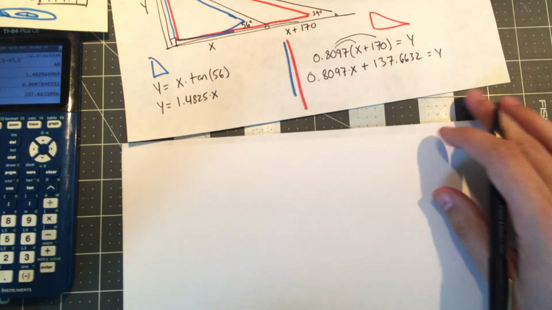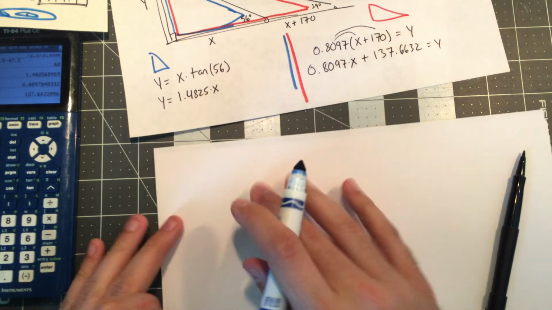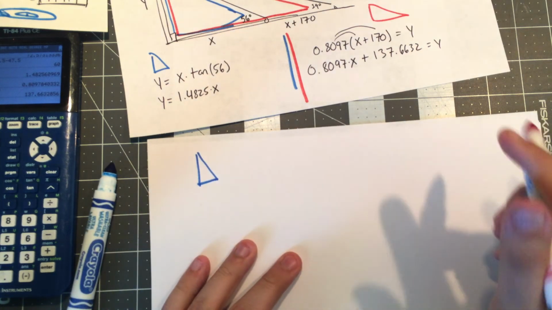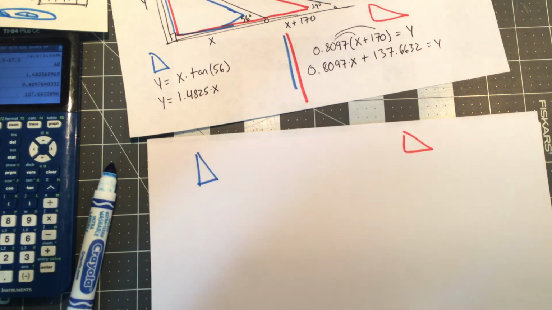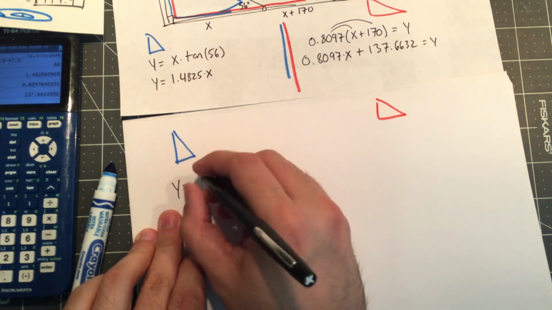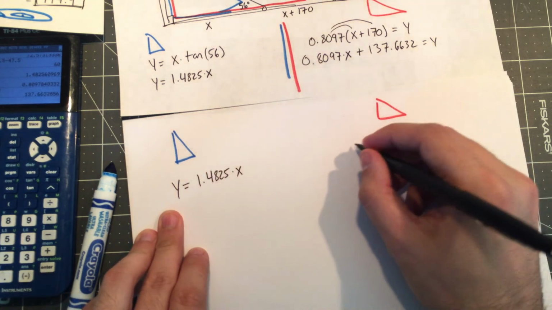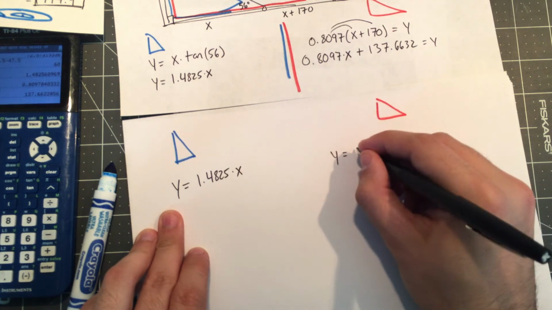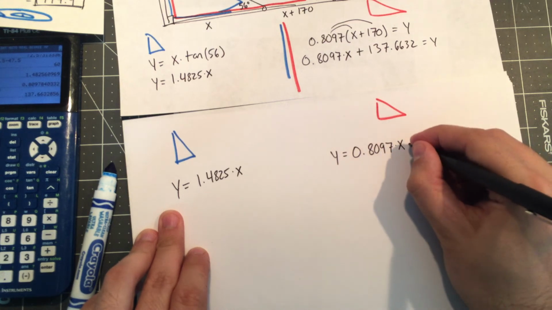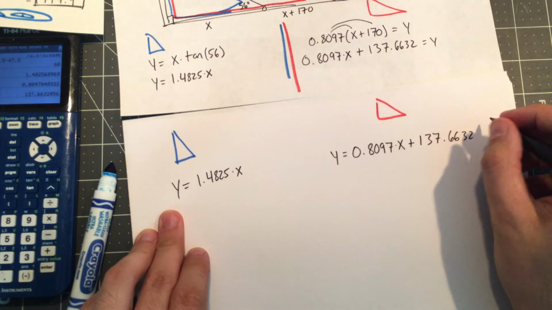I'm going to go down to the next page. Copy this back again. So my blue triangle is still over here, so you can follow what's going on, and my red triangle is still over here. I want to make sure I keep my work where you can follow it. My last step gave me this, 1.4825x, and y equals 0.8097x plus 137.6632.